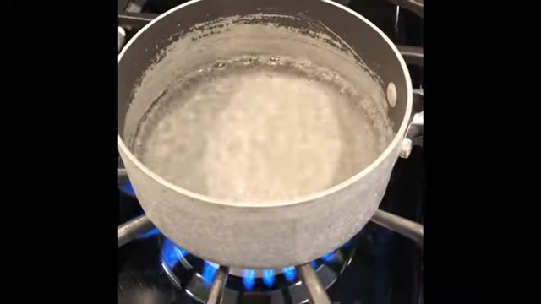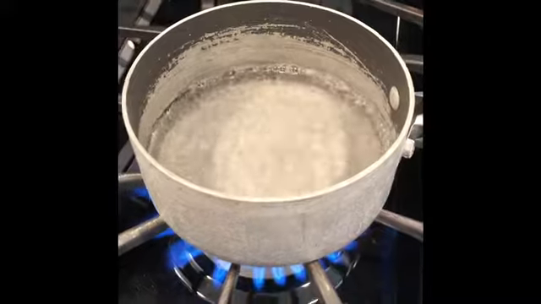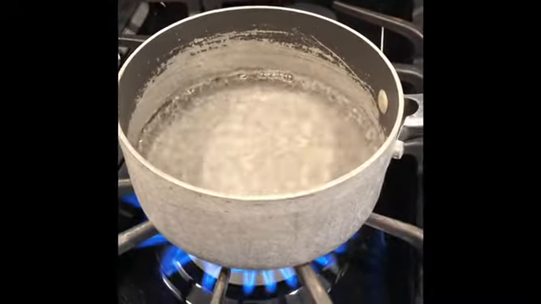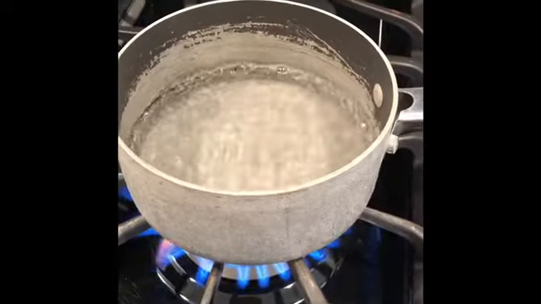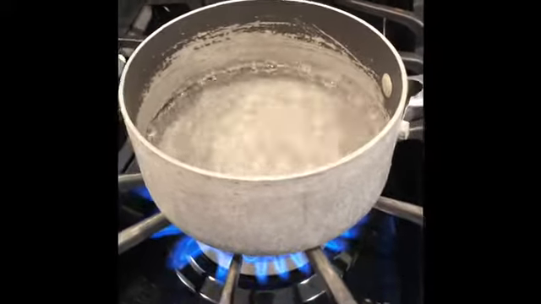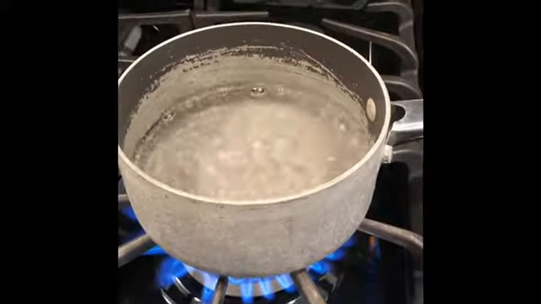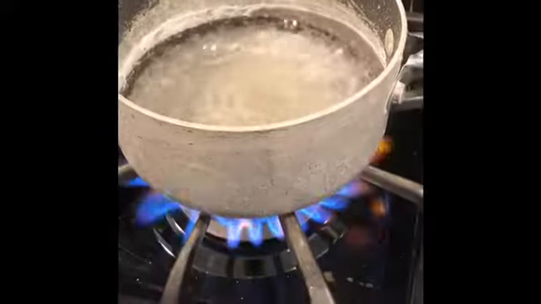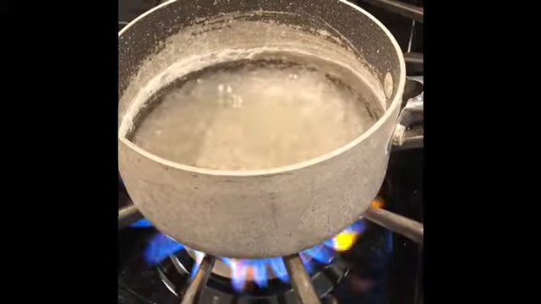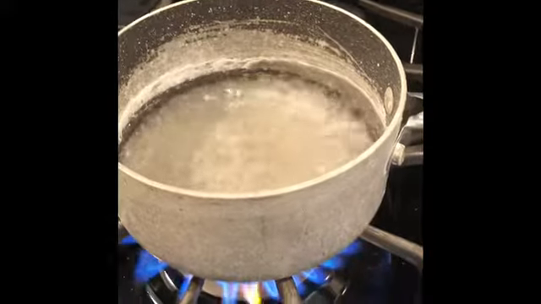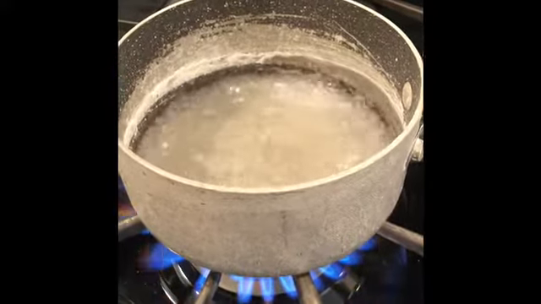Water is boiling. It is turning from a liquid to a gas. It has reached boiling point. What temperature is boiling point? I hope you said 100 degrees Celsius. So we are continuing to boil. You will notice that we have less water because it is evaporating and it's turning into a gas.